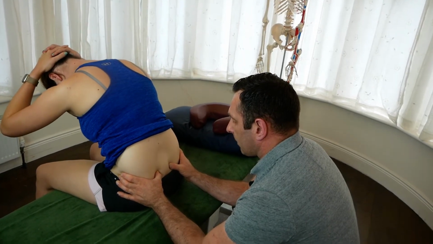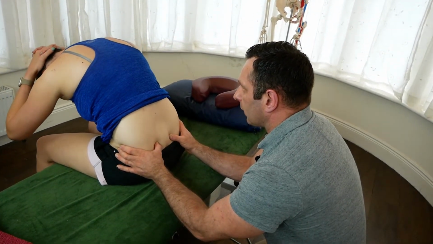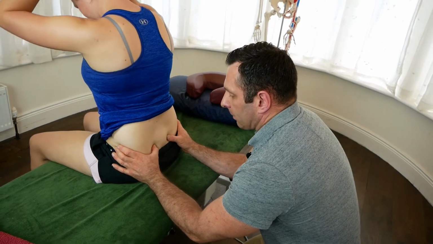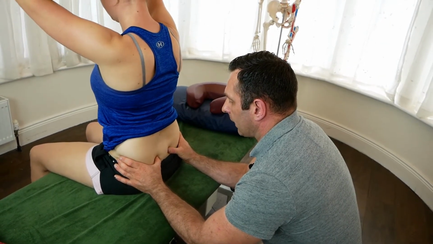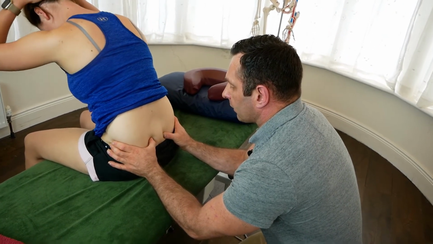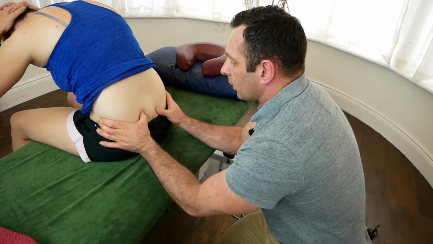Okay, in this case, there doesn't appear to be any sacroiliac dysfunction. If you come up again, and for the purpose of demonstration, if you go forward again, what will happen if there's a sacroiliac dysfunction is the left side will drag.